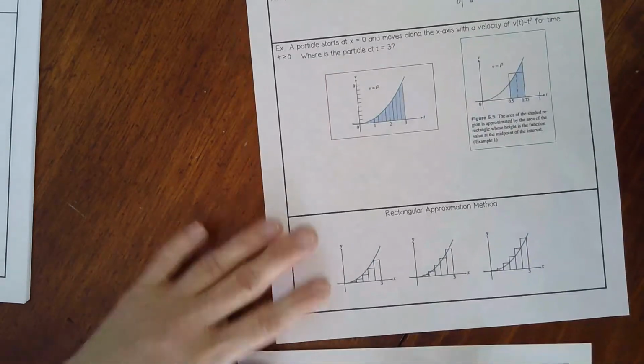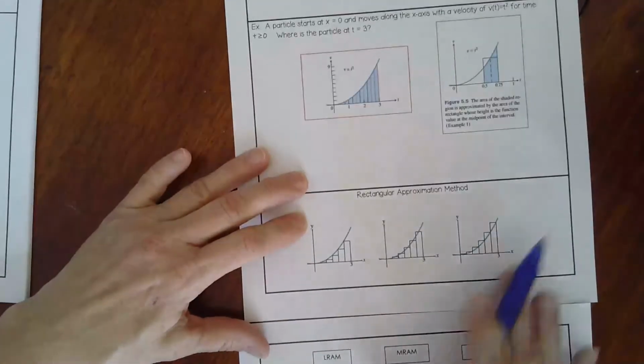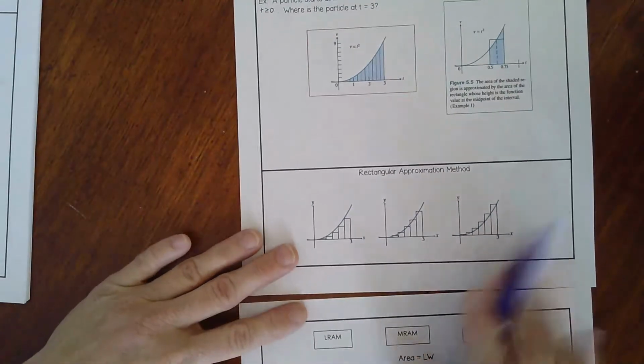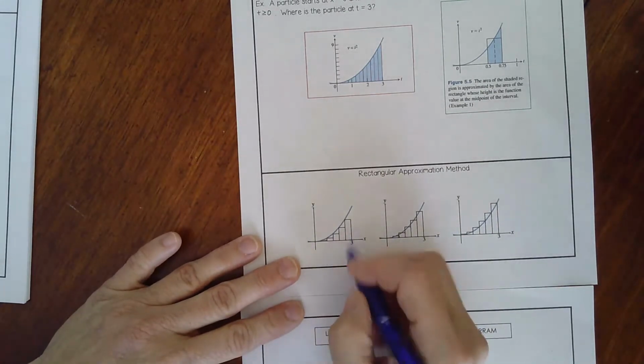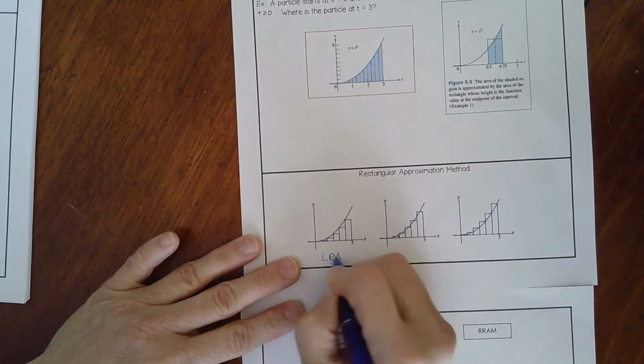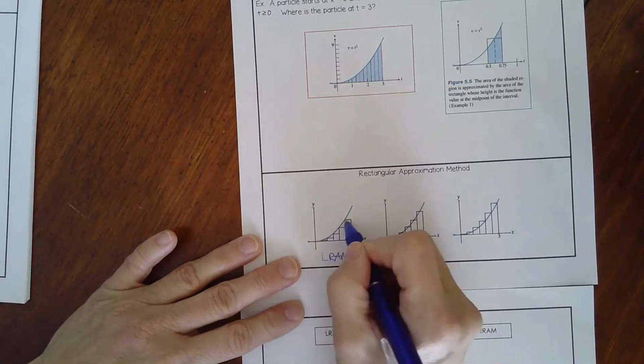And the rectangles can be drawn a number of ways. We can use the left RAM, this is LRAM, using the left endpoint of each rectangle.